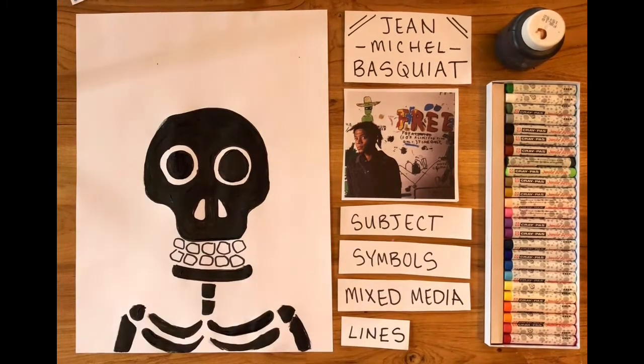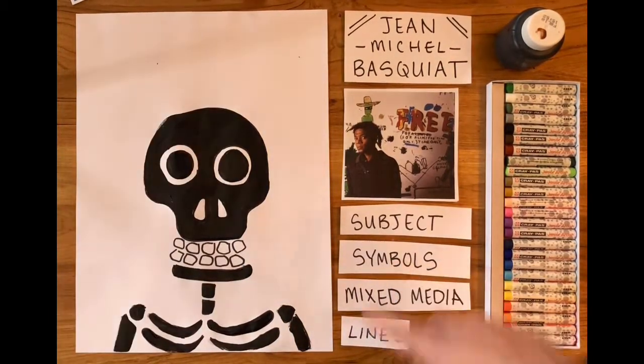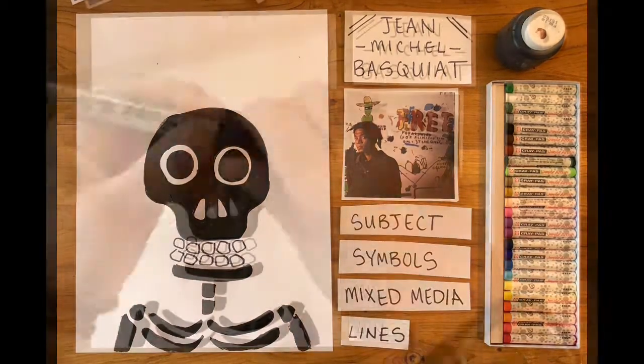I'm also going to make sure that I add that symbol above him. I think I've decided I'm going to do a crown, but of course, as I mentioned earlier, you get to choose whatever you want yours to be.